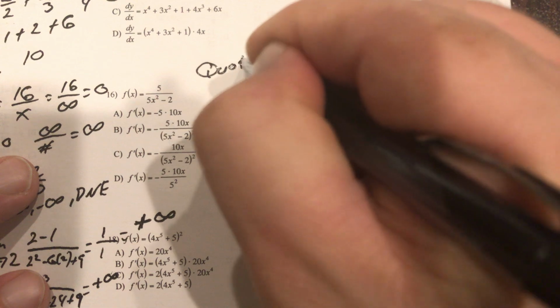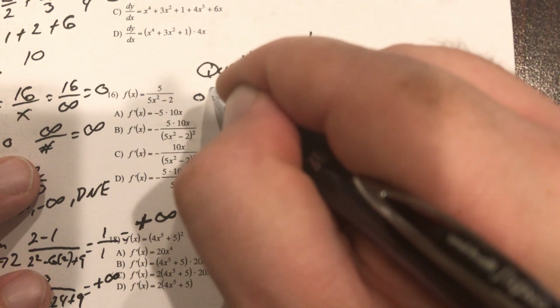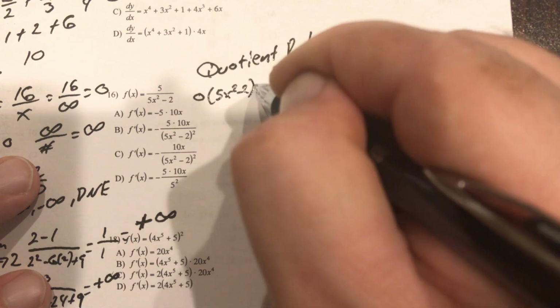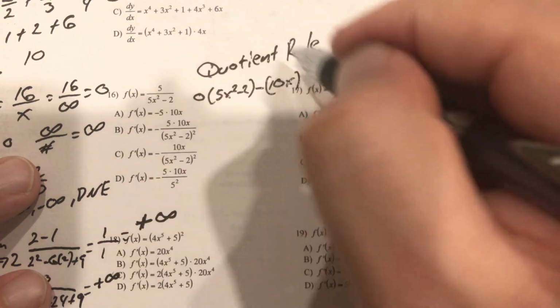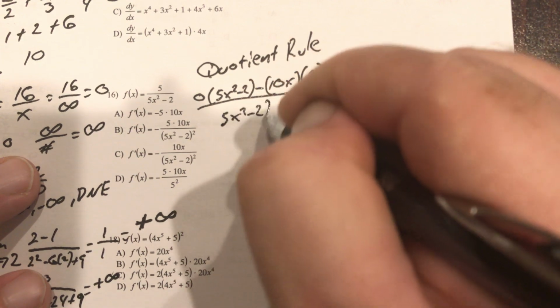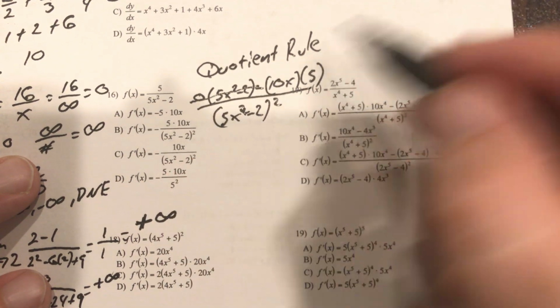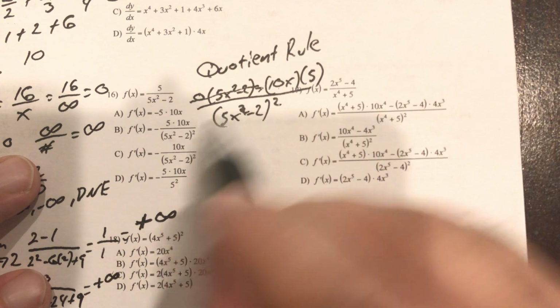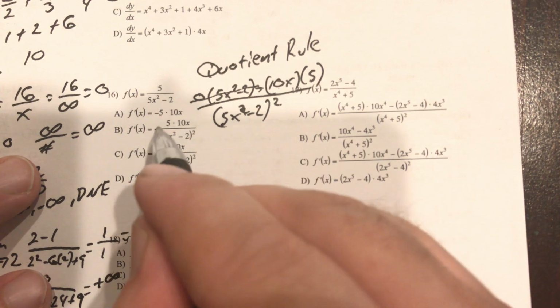This is the quotient rule. Okay, the derivative of the top, 0. Leave the bottom alone. Minus derivative of the bottom, 10x. Leave the top alone. All over the bottom squared. Parentheses around it, square it. This is 0 times all this goes away. So it becomes negative 10 times 5 is 50. Actually, they just left it like that. So notice the negative, 5 times 10 over the bottom squared. So it's this one right here.